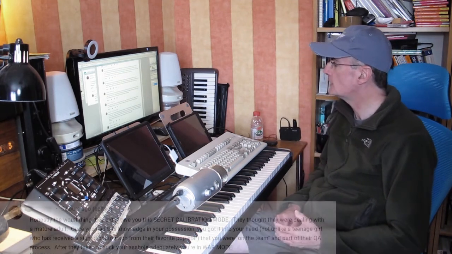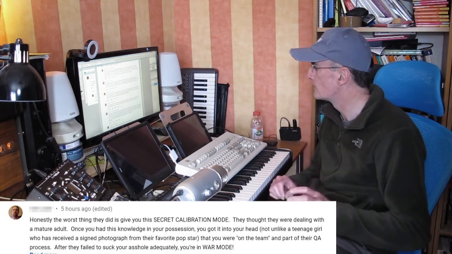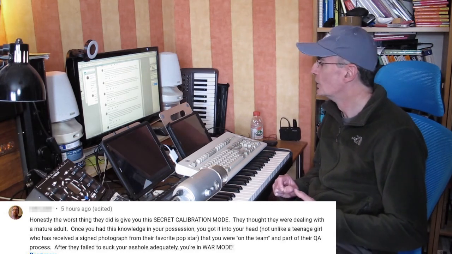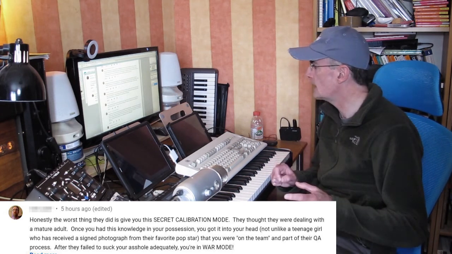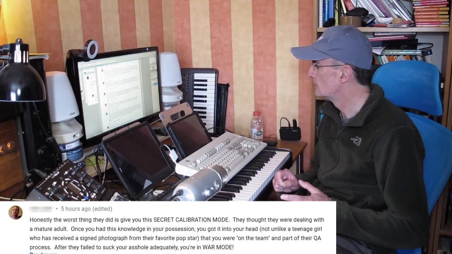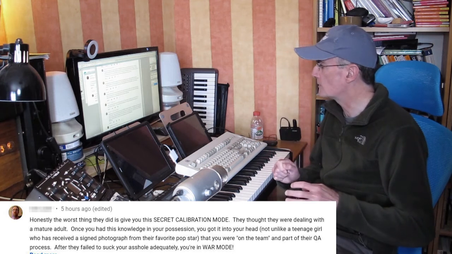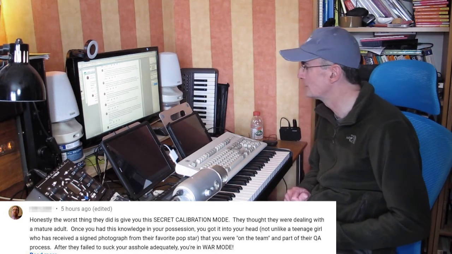Phew, we're getting there. Honestly, the worst thing they did is give you this secret capital letters, secret calibration mode. They thought they were dealing with a mature adult. I think we're getting really into playground stuff here now. Once you had this knowledge in your possession, you got it in your head, brackets, not unlike a teenage girl who has received a signed photograph from their favourite pop star. Sounds like the voice of experience there. That you were on the team and part of their QA process. Did I? I'm not sure where you're inferring that from. After they failed to suck your asshole adequately. Is that even a thing? I mean, that doesn't sound very nice, actually.